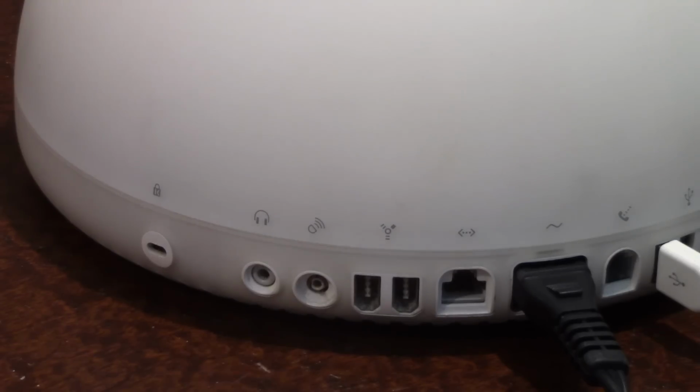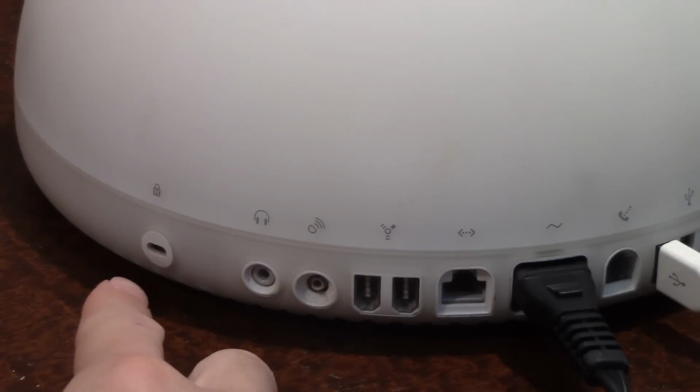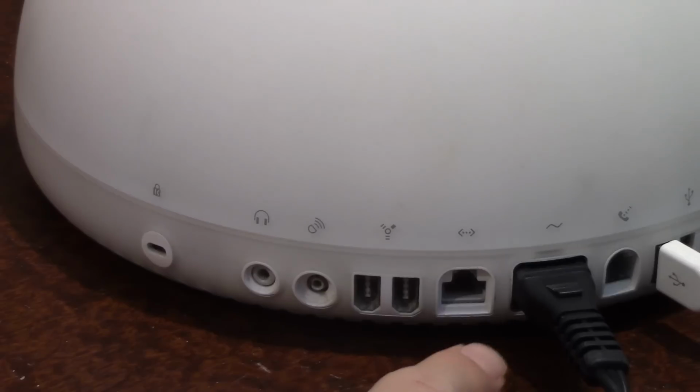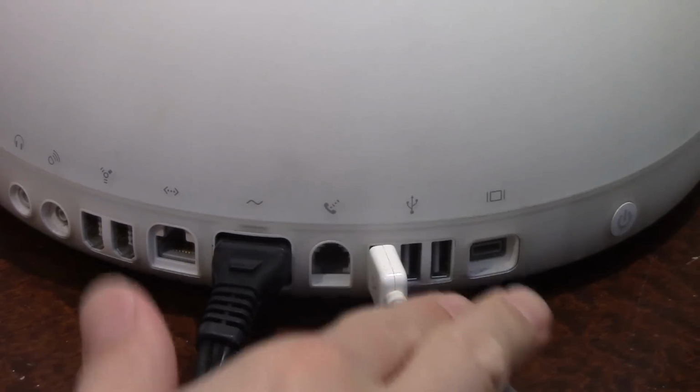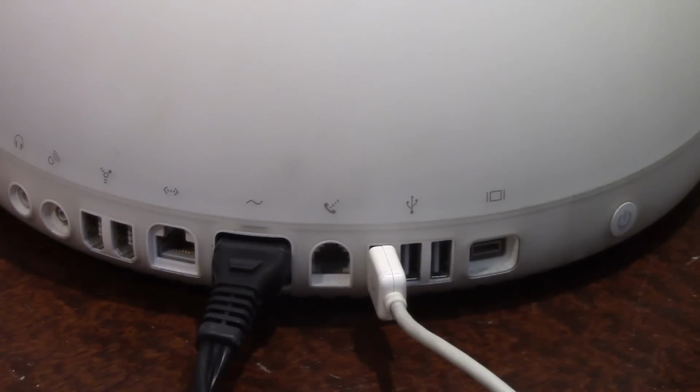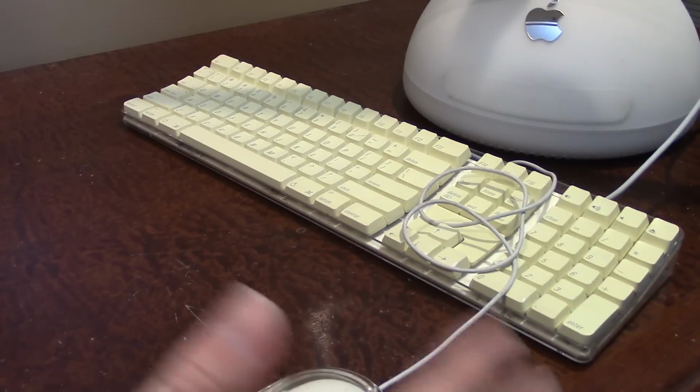So going from left to right here, we've got your Kensington lock on the far left, your headphone and microphone ports, your 2 FireWire ports, Ethernet, your power port, modem, 2 USB, and a mini VGA port over here, as well as your power button on the far right. So that's basically the port selection. It's all contained behind the machine, so you're not going to be getting any cable clutter or anything like that. That was definitely one of the main reasons why they designed the machine like this, rather than having all of the ports come out on the side. So that's a brief look at the hardware.